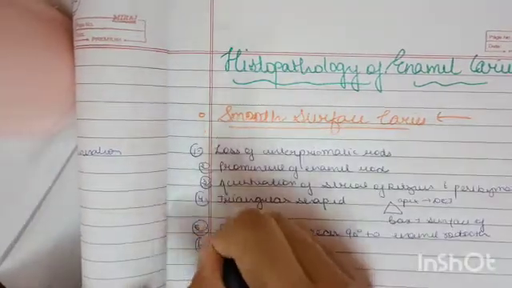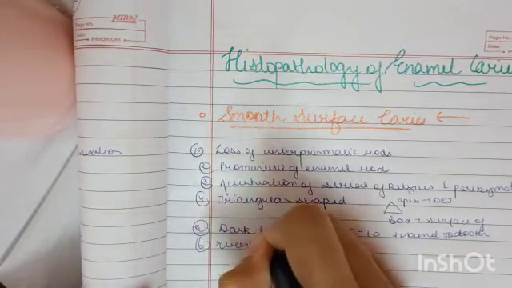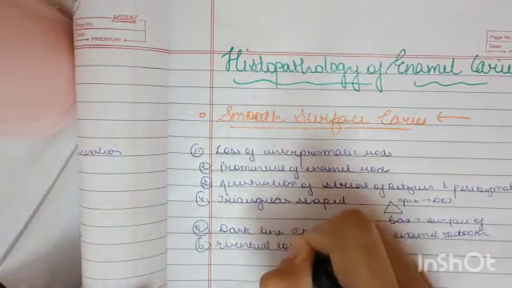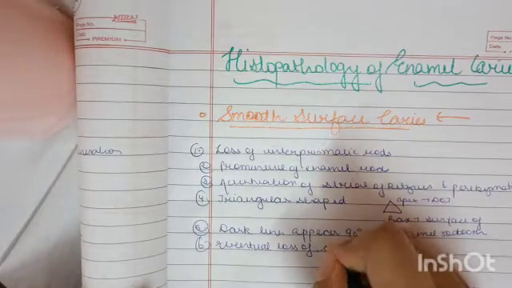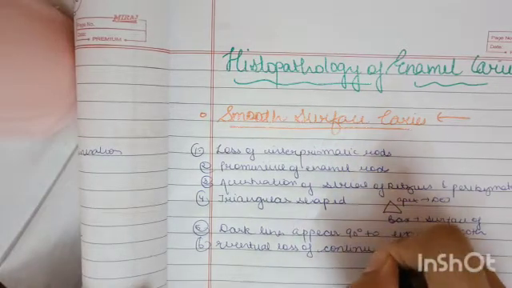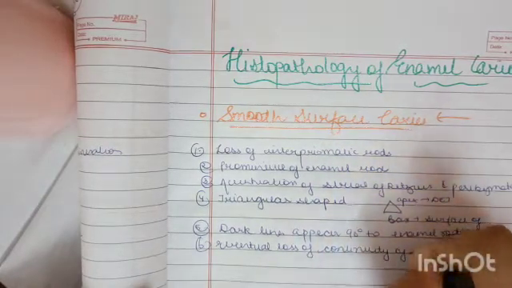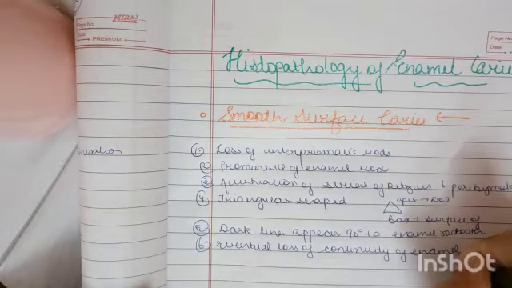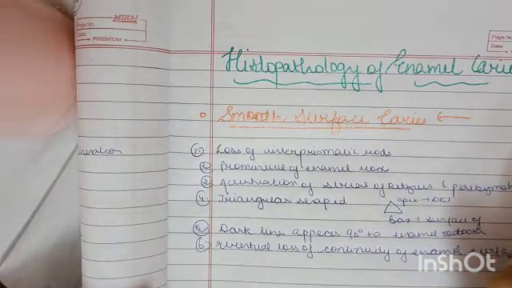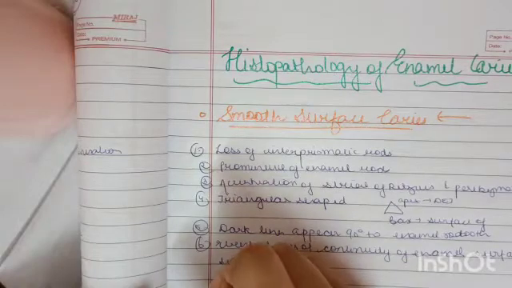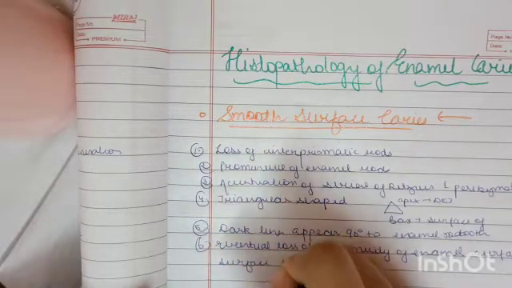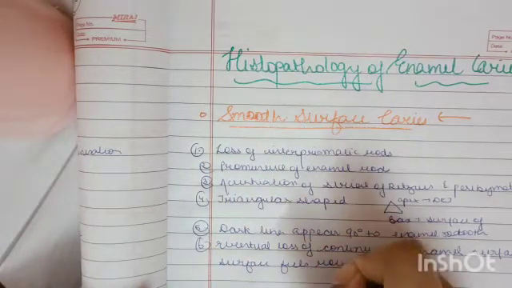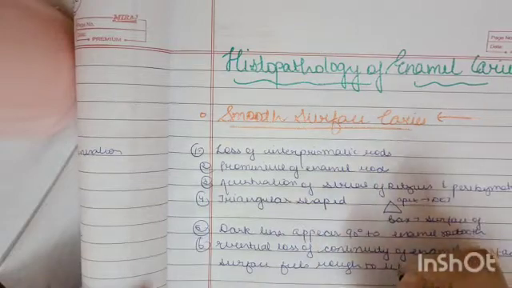Then there will be eventual loss of continuity of enamel surface. The surface feels rough to the tip of the explorer.